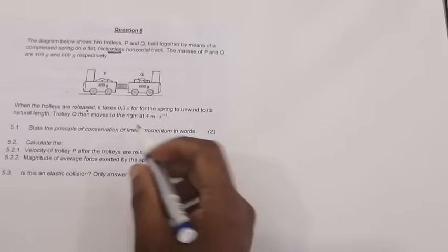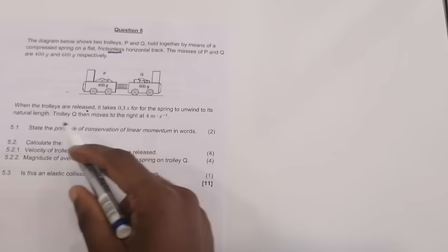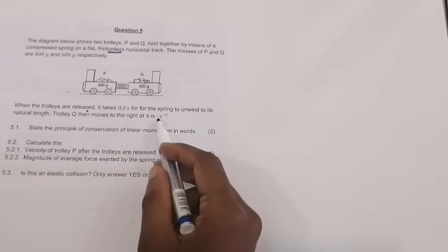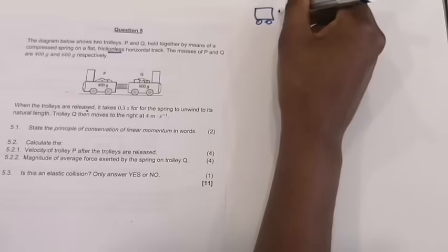It means they were stationary. It takes 0.3 seconds for the spring to unwind to its natural length. Trolley Q then moves to the right at 4 meters per second. Okay, so my drawing is going to be terrible compared to the one that they have there.